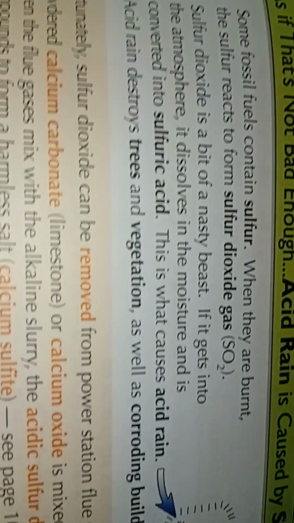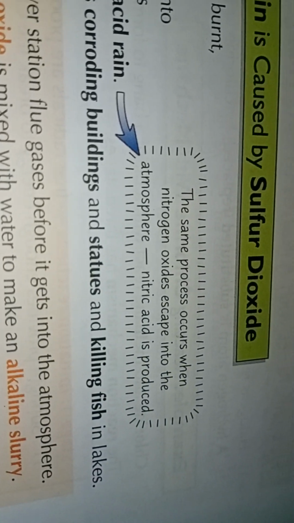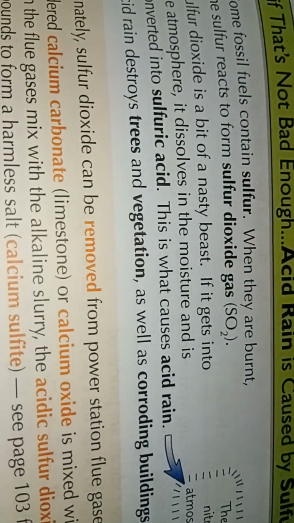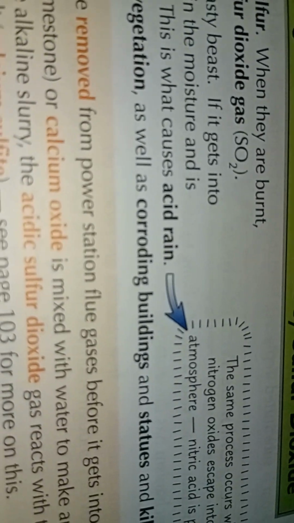Acid rain destroys trees and vegetation, as well as corroding buildings and statues, and killing fish in lakes. Yeah, it's not very nice.